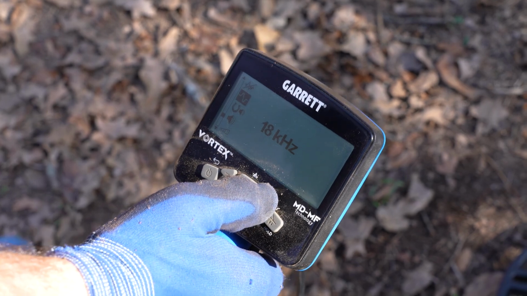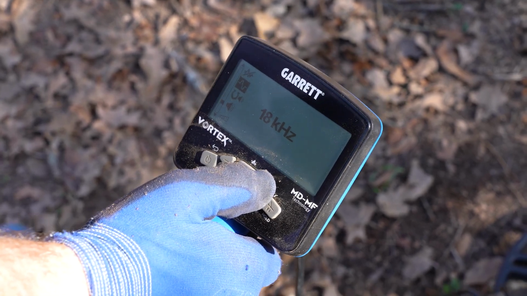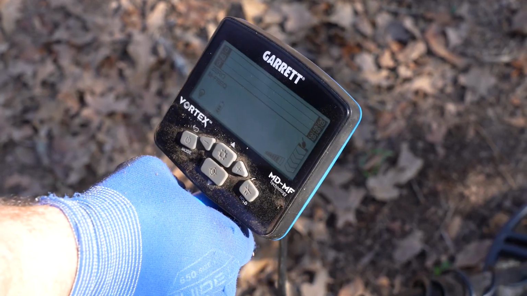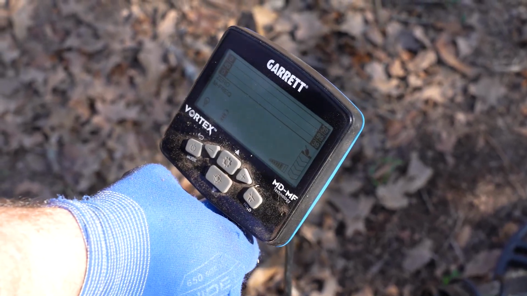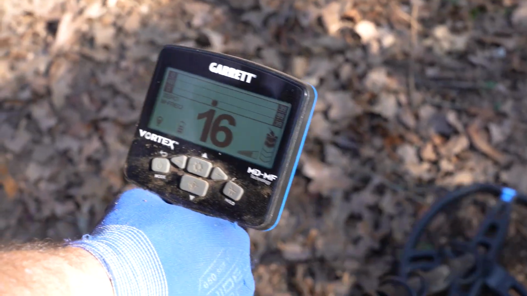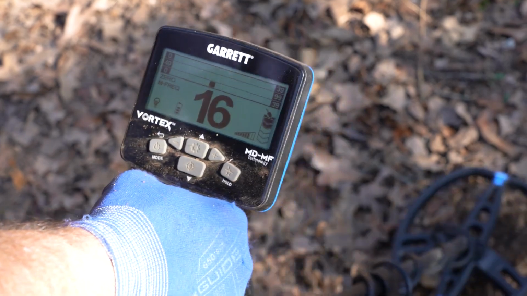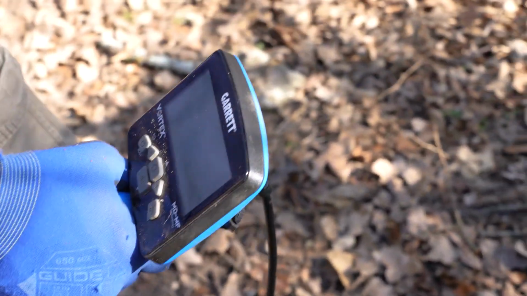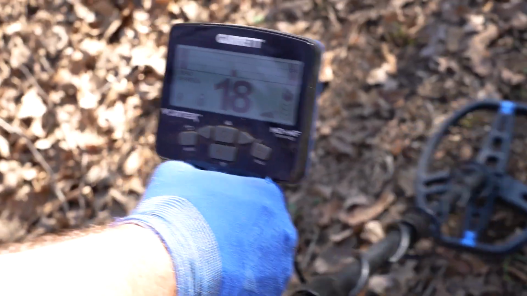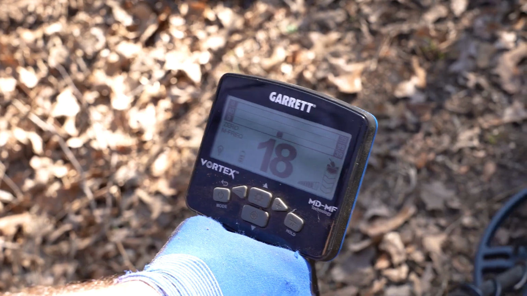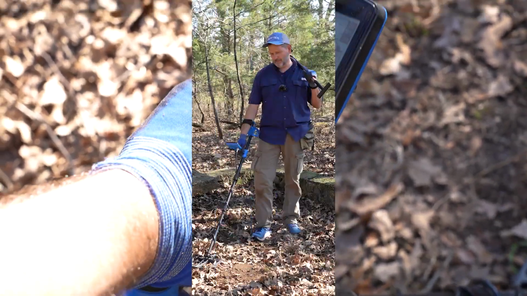Now in Vortex and other multi-frequency machines, you will not necessarily have the same reading. It's a different analysis going on in the multi-platform. Here's the same nail going this direction. It was 20, 21. It's a 16, 18, so it's a little different. And as I turn on it, it's an 18 or so. So not the same reading between single and multi.